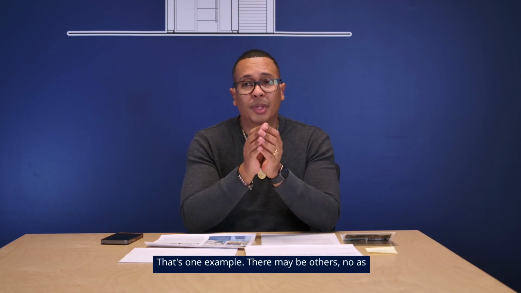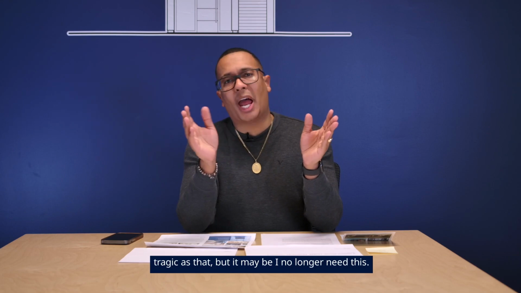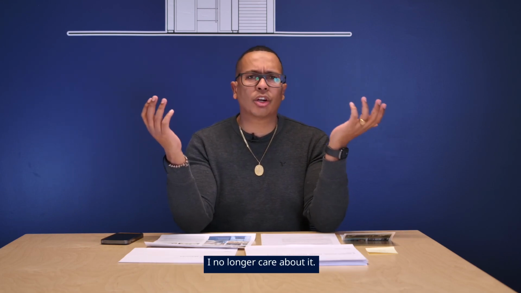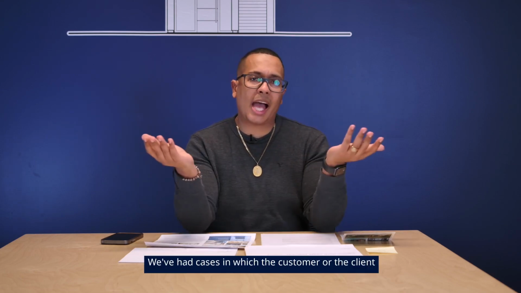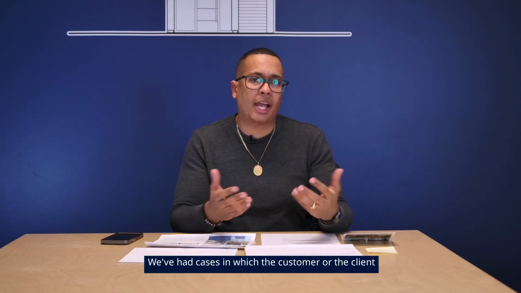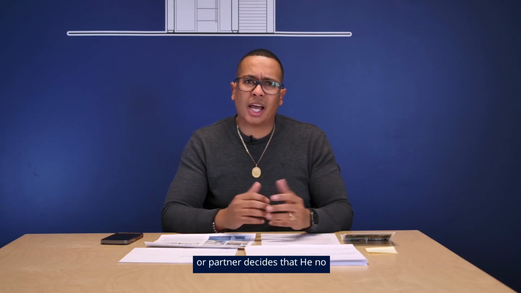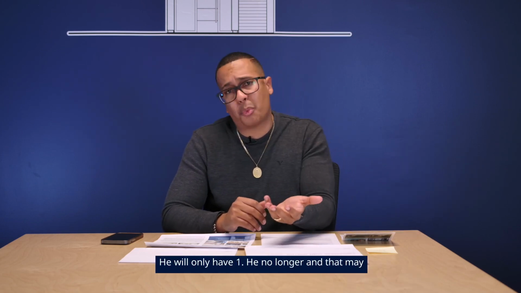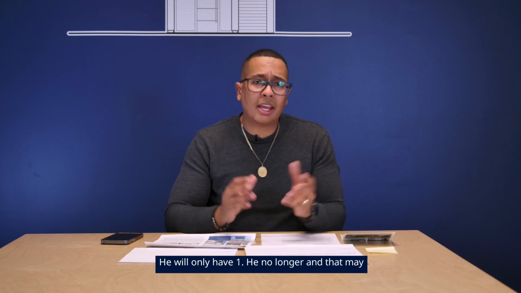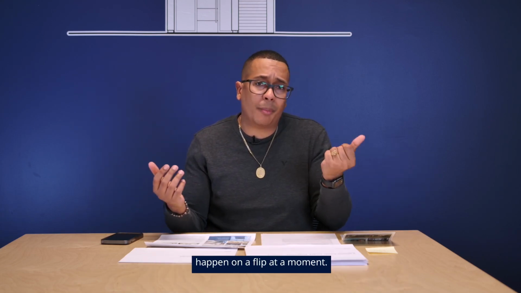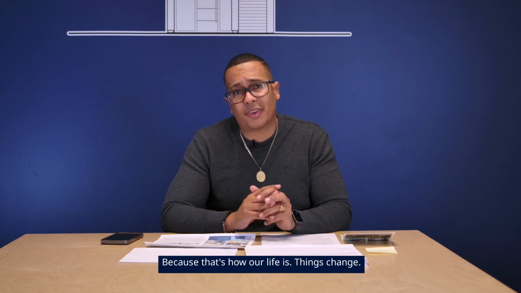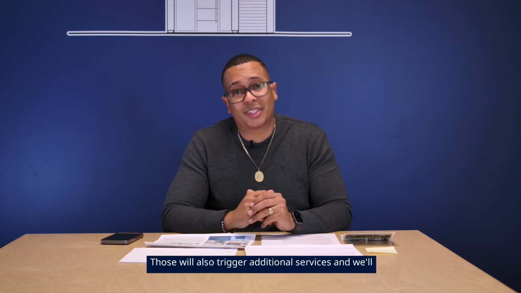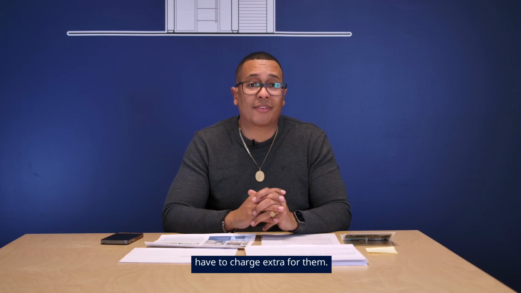That's one example. There may be others, not as tragic as that, but it may be, I no longer need this. I no longer care about it. We've had cases in which the customer or the client or partner decides that he no longer wants to have 3-car garages. He will only have 1. That may happen in a flip of a moment, because that's how life is. Things change. Those will also trigger additional services, and we'll have to charge extra for them.